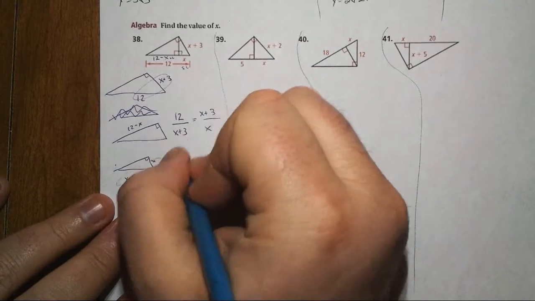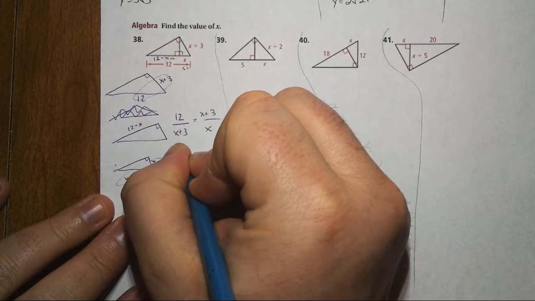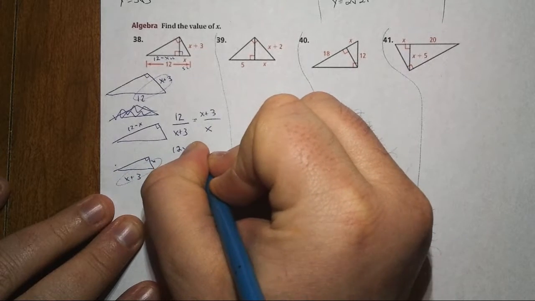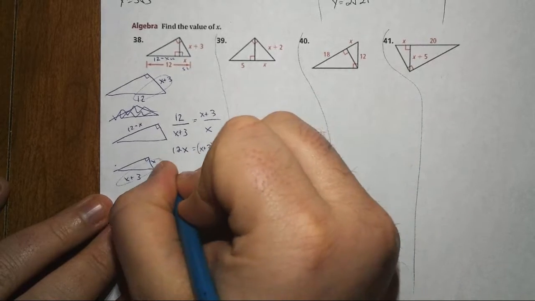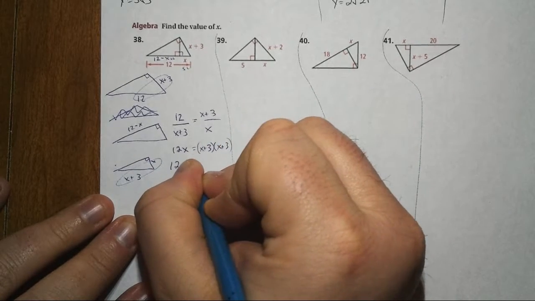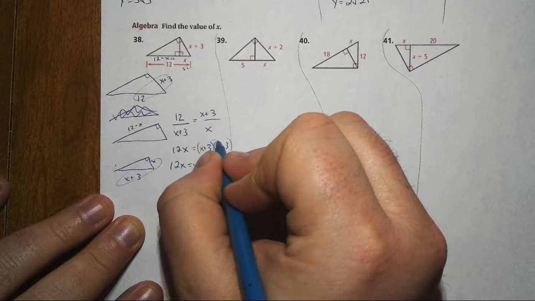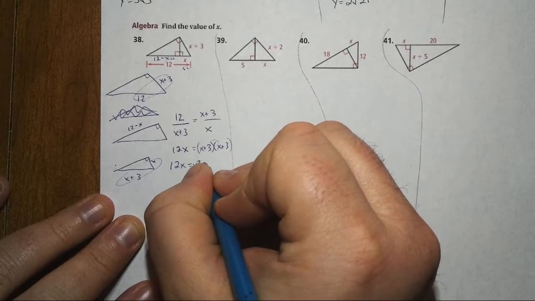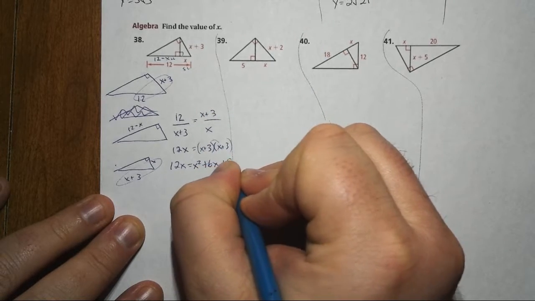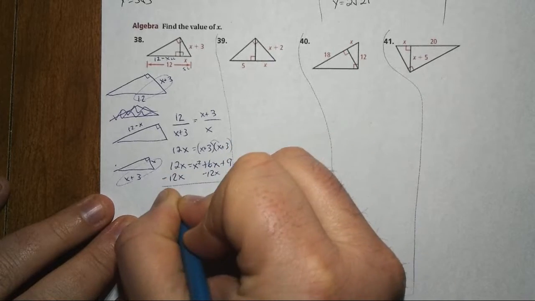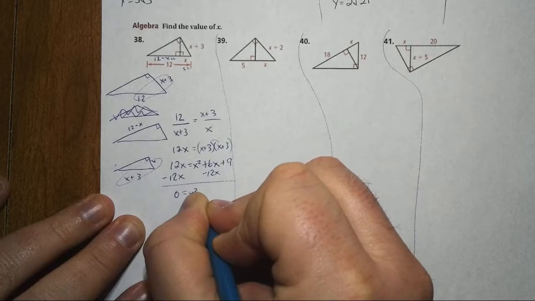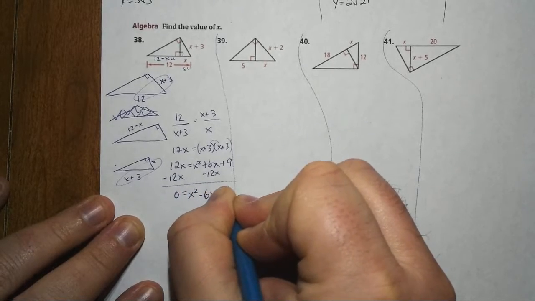So we'll cross multiply. I get 12 times x, which is 12x. And I'll get x plus 3 times x plus 3. And this is where we distribute. So 12x is equal to, it's x squared. Remember, this is 3x and this is 3x. So that's added together is actually 6x plus 9. We'll move the 12x over. So we'll get 0 is equal to x squared minus 6x plus 9.